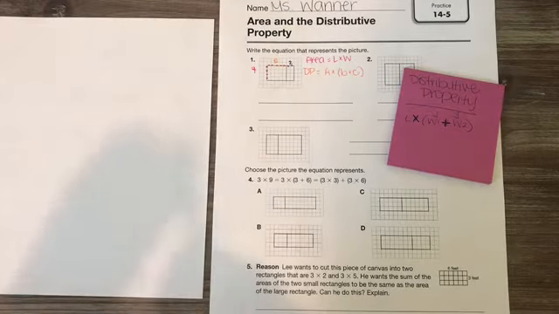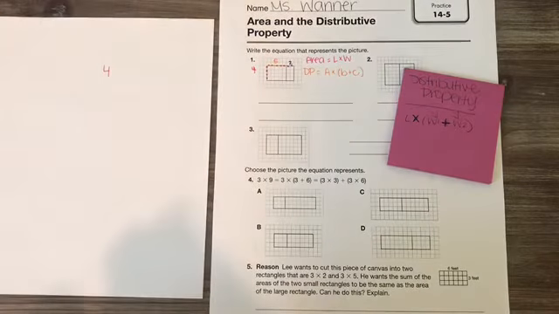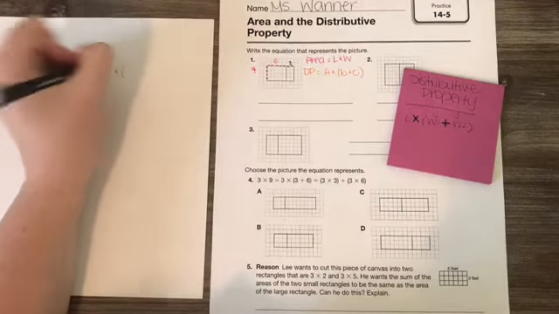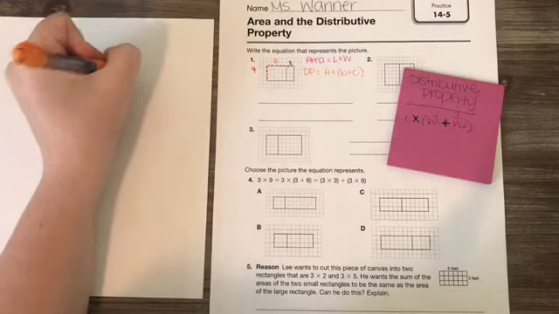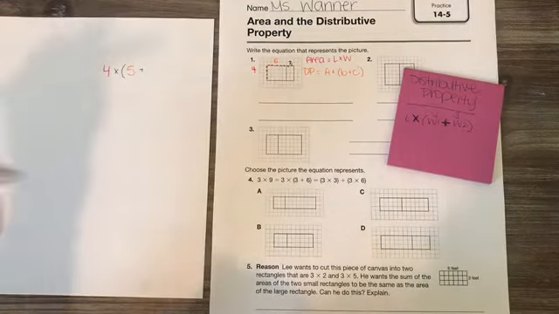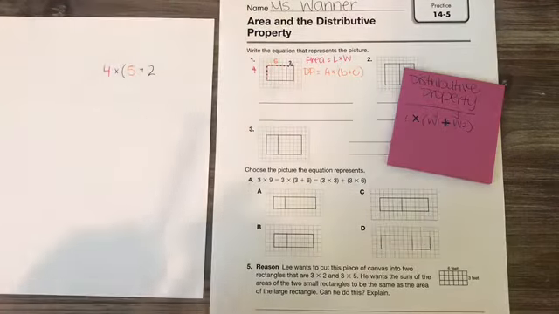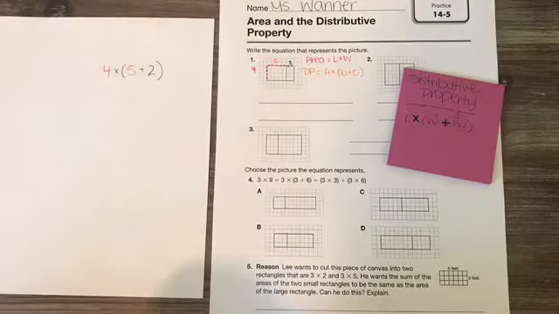So to solve, I'm going to write my length of 4 times my first width of 5, and then I'm going to add my second width of 2. I'm just color coding it because I feel like it helps a little bit when you're first learning how to solve for distributive property, but if you would like to write with just a pencil, just a pen, or any other utensil, that is just fine.